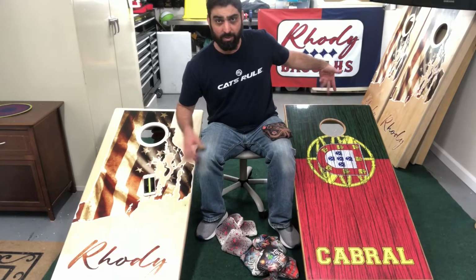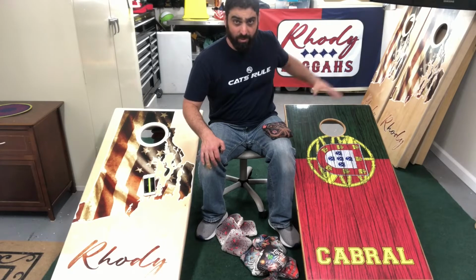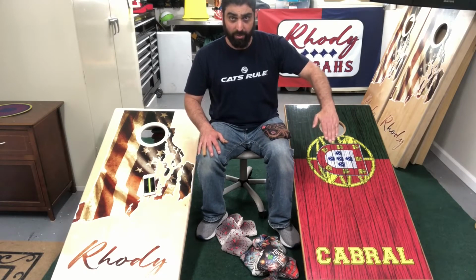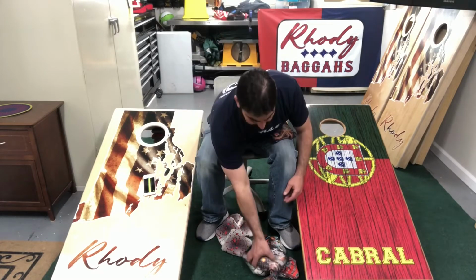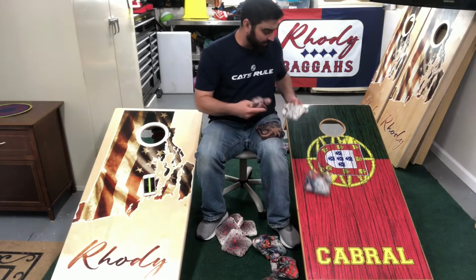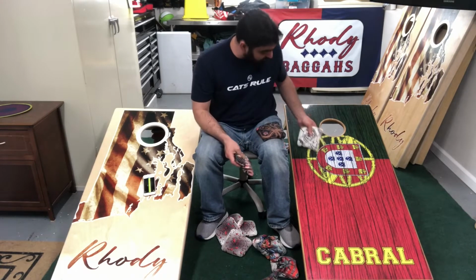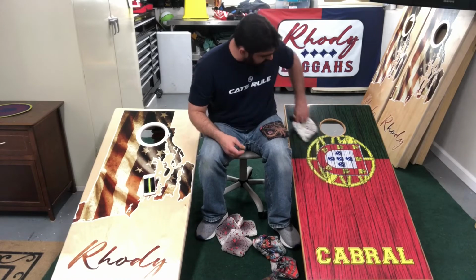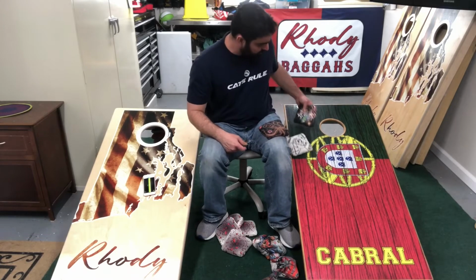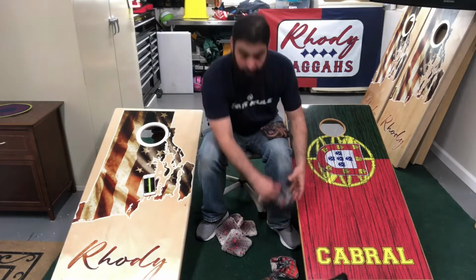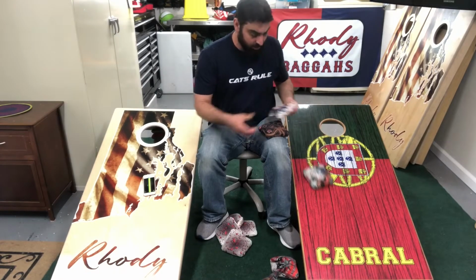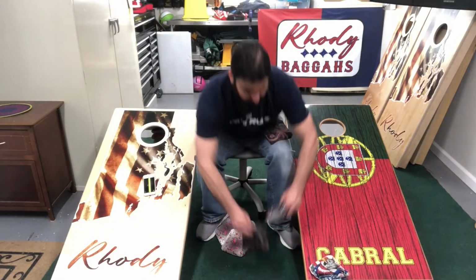You can stack up your extra bags on the back just to have it so that it's stationary and you're not picking up the boards. And then you can test out all your bags. I throw on the sticky side most of the time, so I'm going to test all of my bags on the sticky side. And you can see that this is playing much faster than the direct print boards.